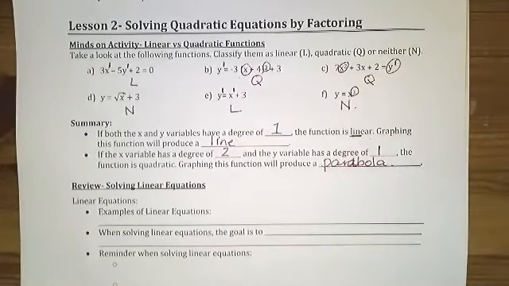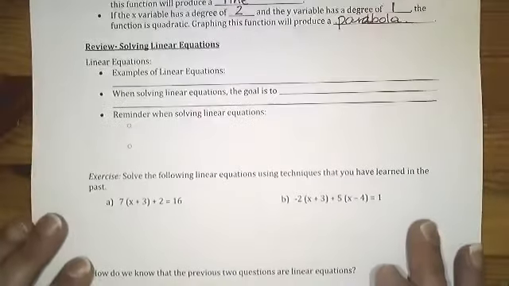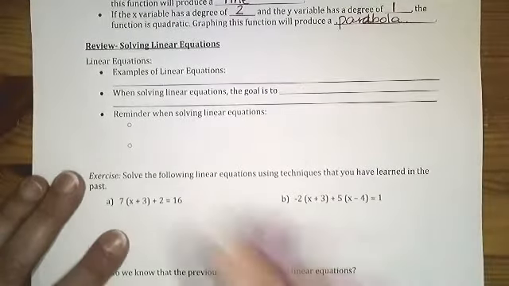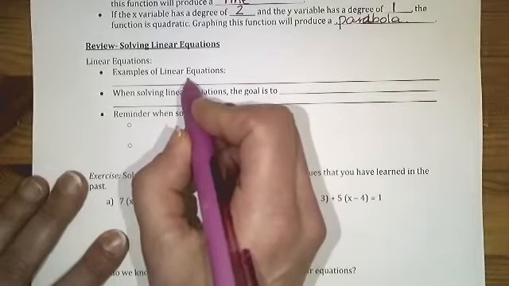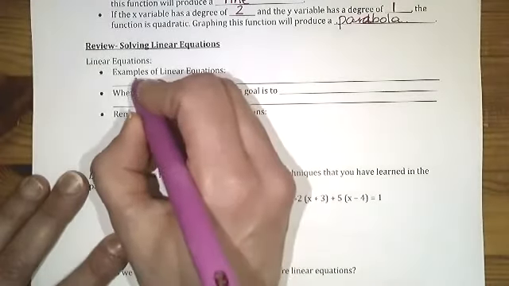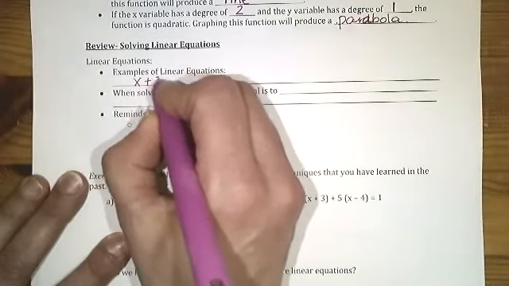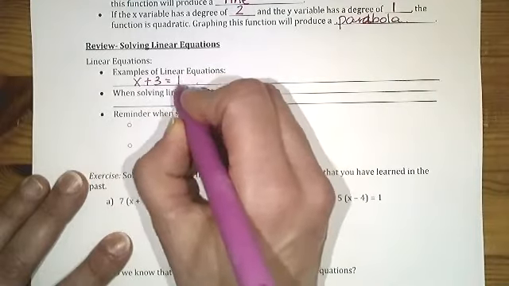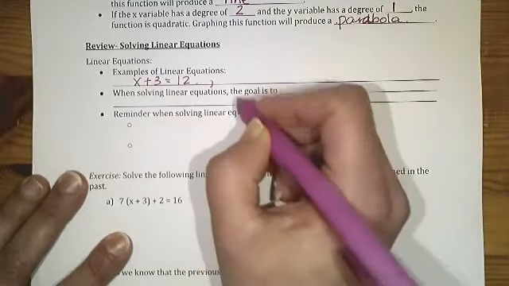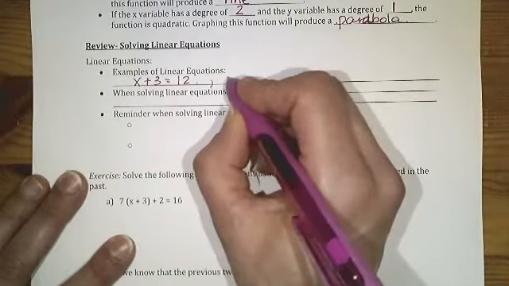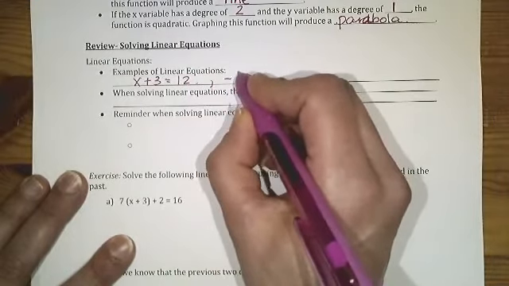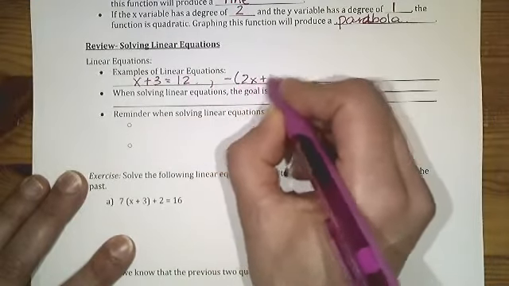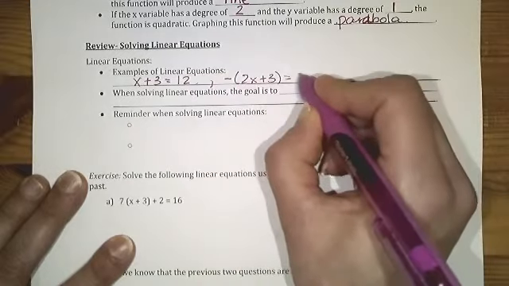So let's first start now with reviewing linear equations. So what do linear equations look like? So some examples of linear equations might be x add 3 equals 12. Maybe we have negative 2x plus 3 is equal to 14.